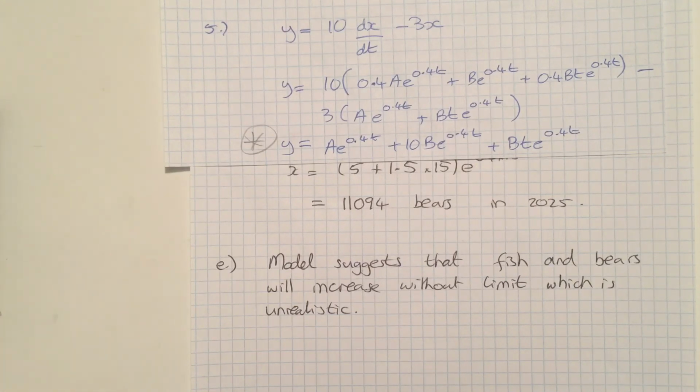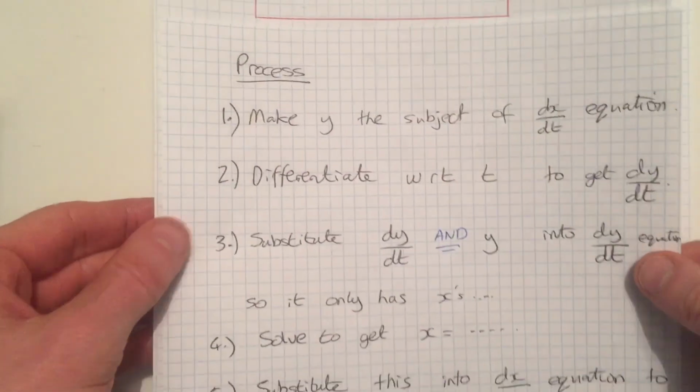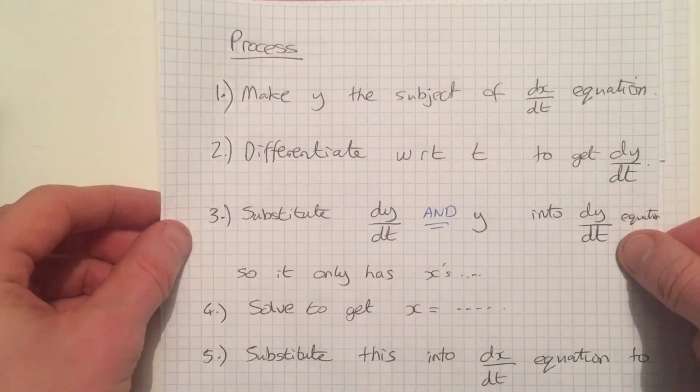So that's how you solve coupled differential equations, and this is the key process to remember how to do it.